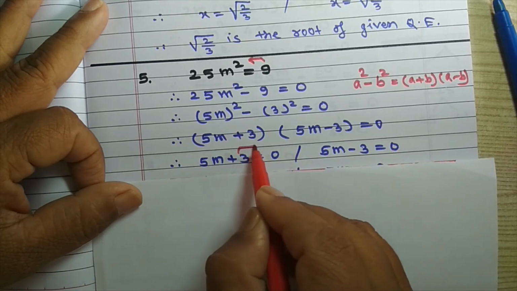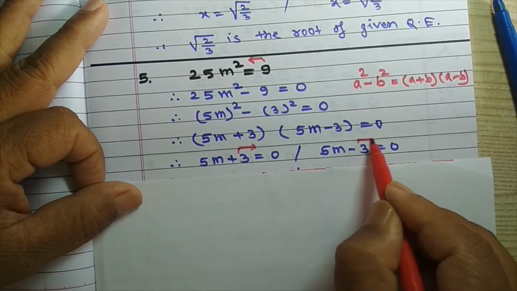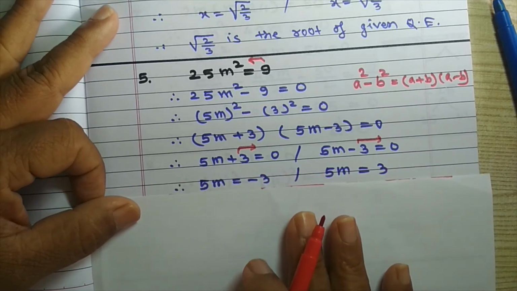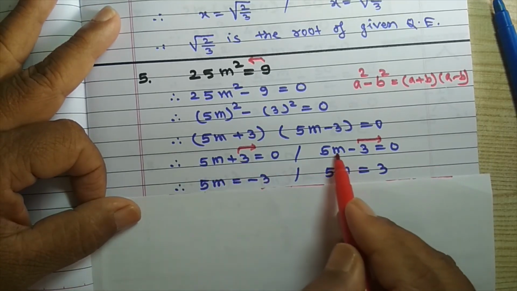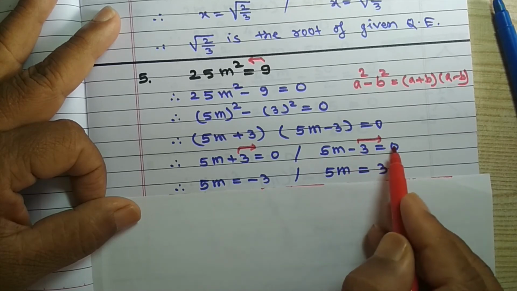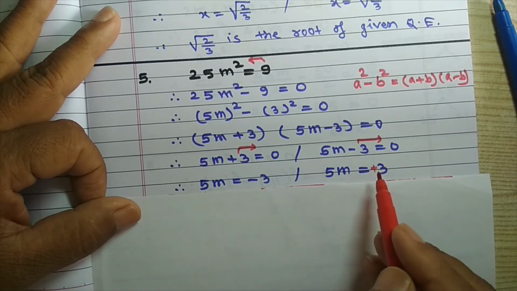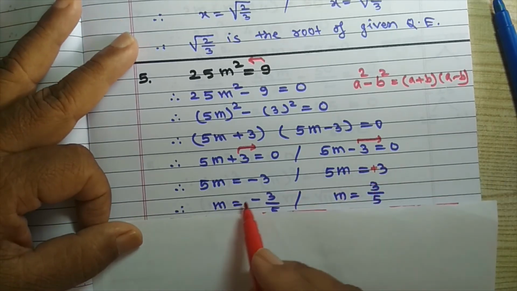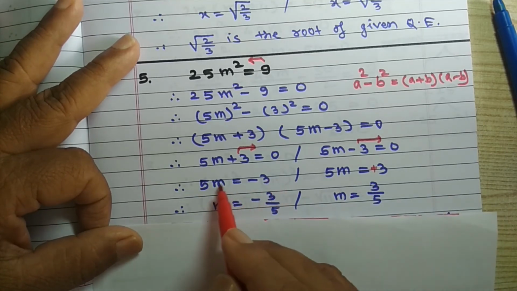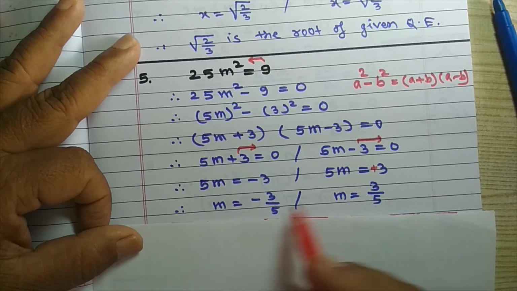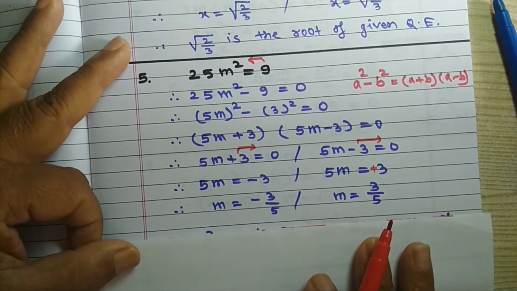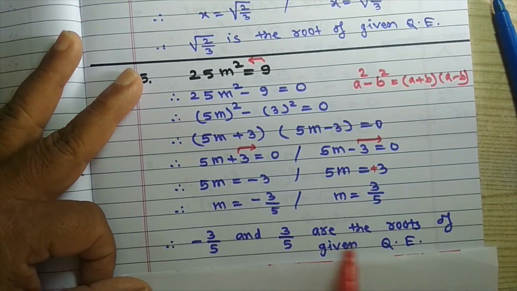We have to take 3 to the right side of that equality, minus 3 also to the right side of that equality. Then it becomes 5m is equal to minus 3, and 5m is equal to plus 3. Finally m is equal to minus 3 upon 5 and m is equal to 3 upon 5. These are the roots of the given quadratic equation.